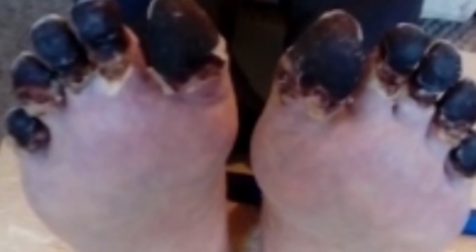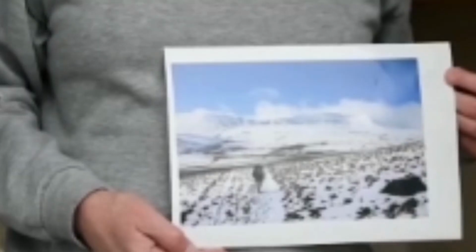I was given the choice by a vascular surgeon that they could either take all my toes off at the feet, or, as he described it, we could let nature take its course. As my hobby used to be walking, hill walking and the like, I decided on the latter. The first toe came off in August of that year. 16 months later, the last one came off. It was a bit of a shock every time, even though I knew it was going to happen.